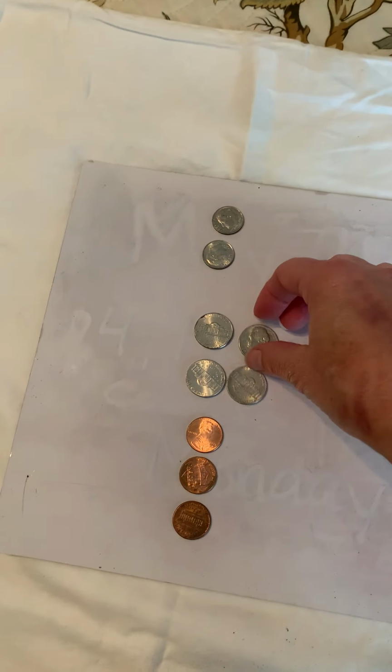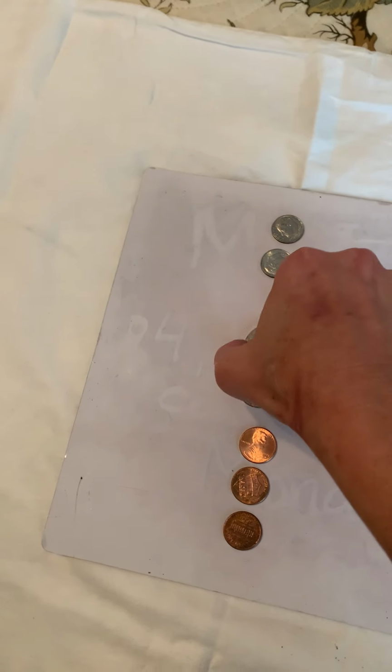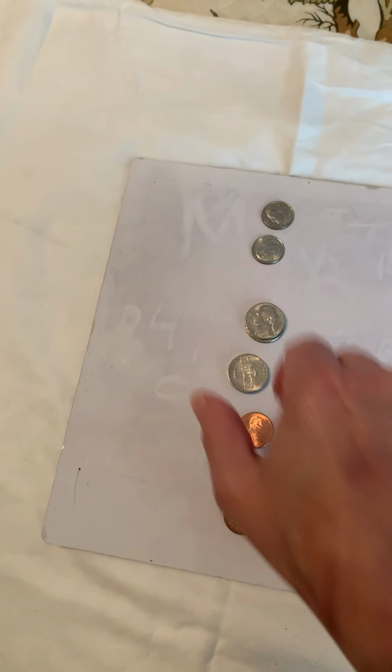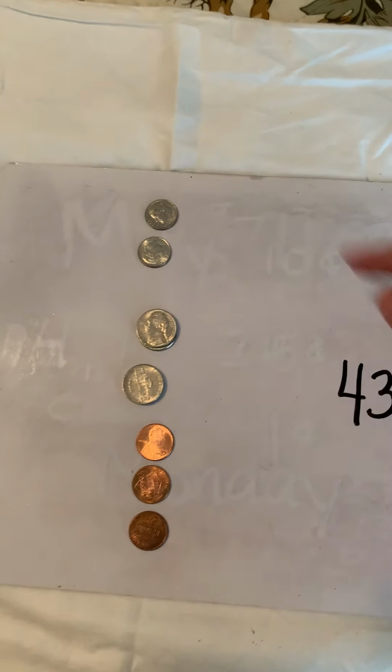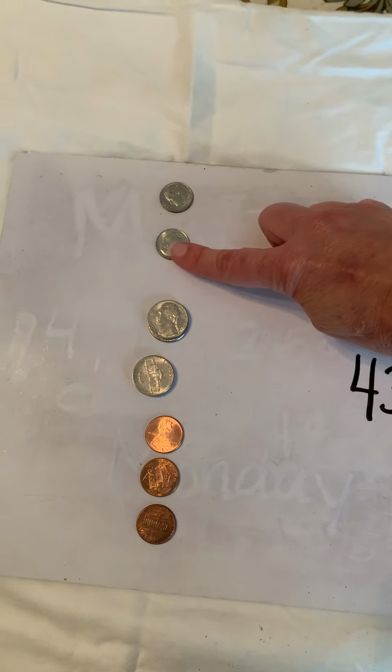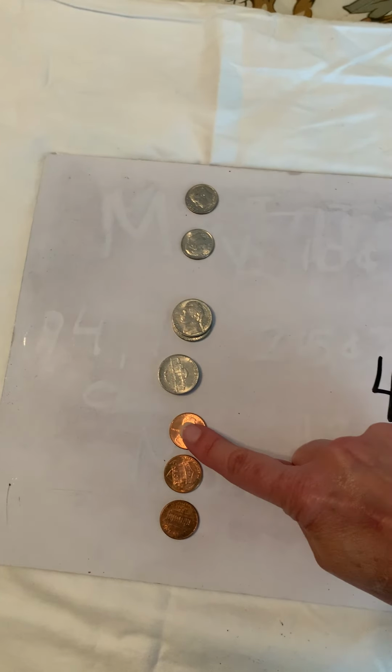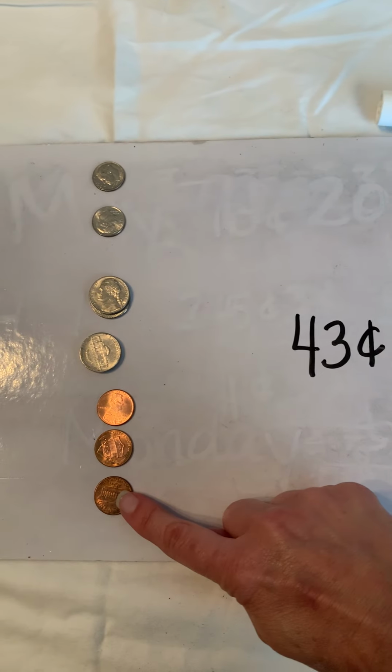All right, now let's stack these back. 2 nickels I count as 10 cents, right? All right, let's do it one more time like this. Ready? 10, 20, 30, 40, 41, 42, 43.